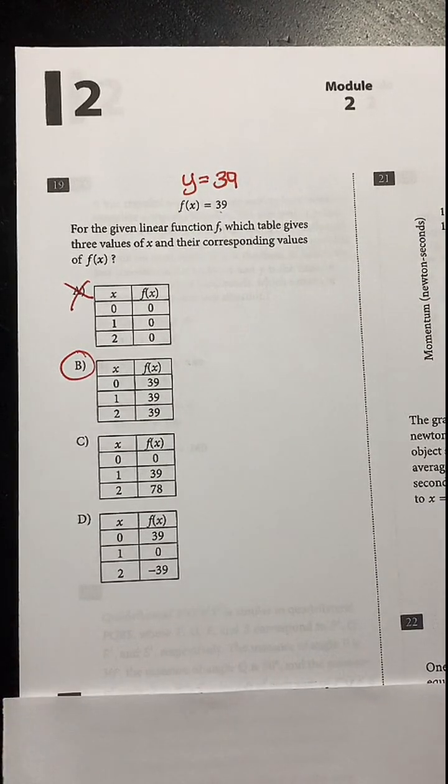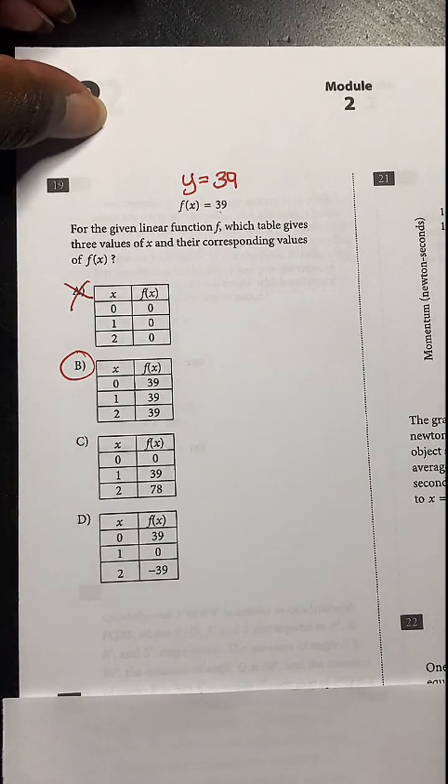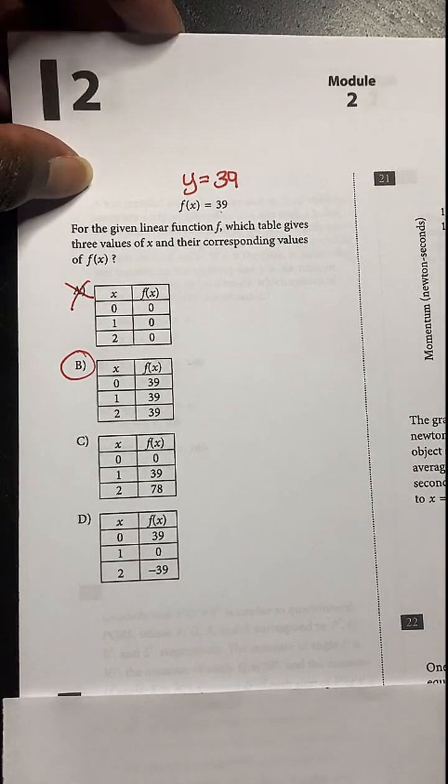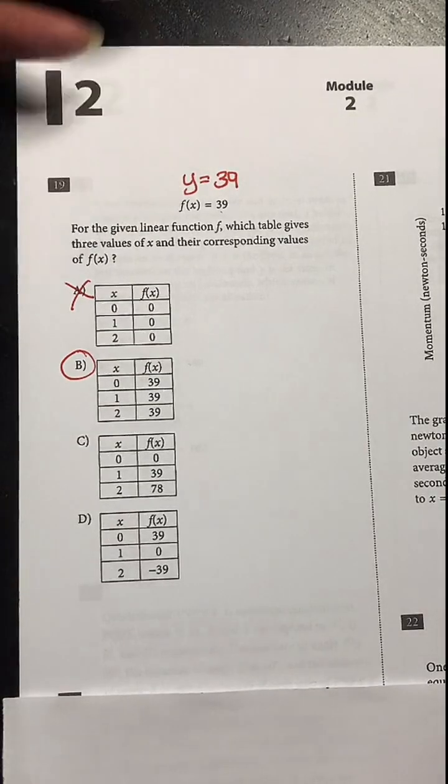Corresponding means the same. Yep. 2 ears, 1 mouth. Yep, when it's repeating.